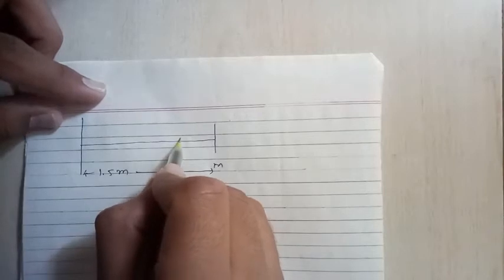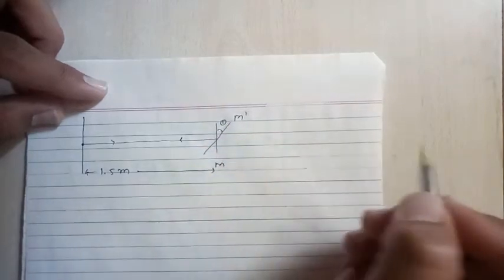See, this is the initial condition when the mirror M, this is the screen, and the distance between mirror and screen is 1.5 meter. In the primary condition, like this is our point. Now we rotate the mirror from M to M dash by angle theta.